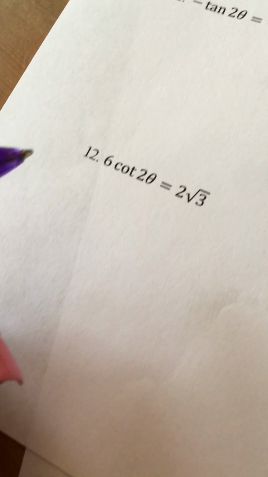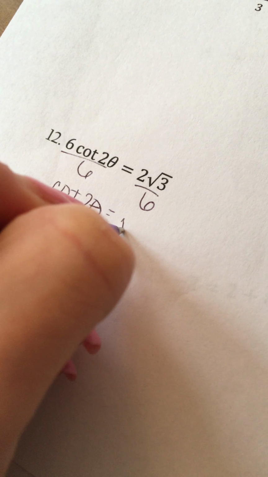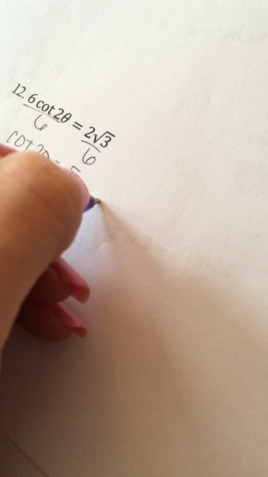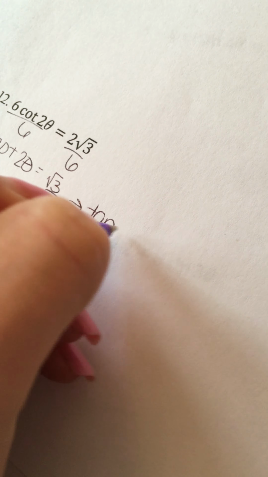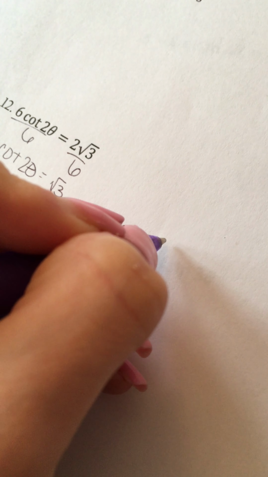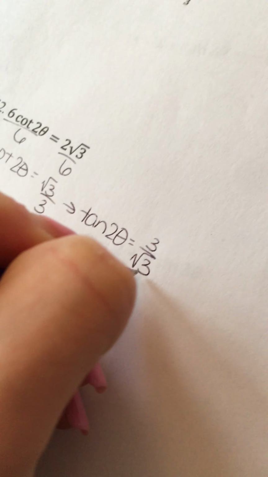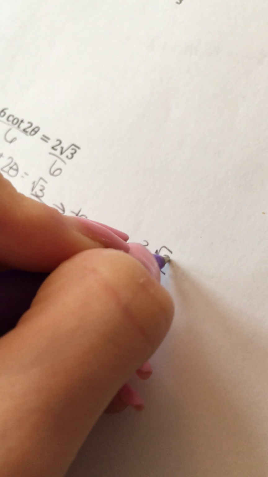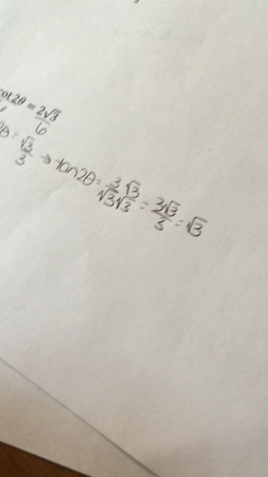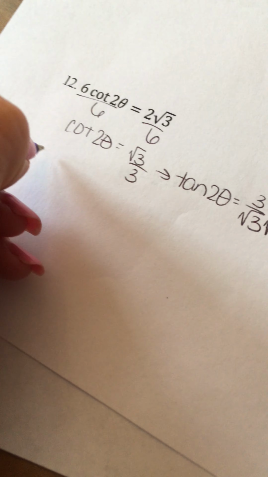All right. And then number 12, we have 6 cotangent of 2 theta is equal to 2 root 3. Divide by 6. Get the trig function by itself. So cotangent of 2 theta is equal to root 3 over 3. Let's not work with cotangents, though, because that's a pain. Let's work with tangents. And we're going to flip this. So we get 3 over root 3. We'll multiply by root 3, and then we'll end up getting 3 root 3 over 3, or just root 3. Oof. All right. So tangent of 2 theta is equal to root 3. That's the problem I'm going to solve.